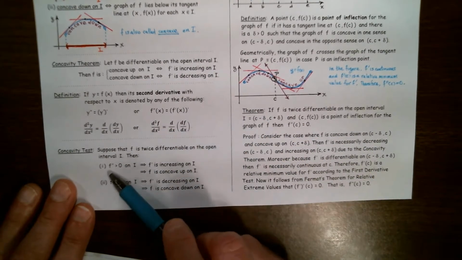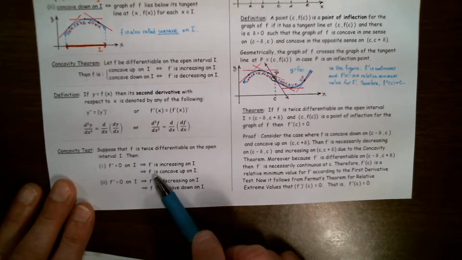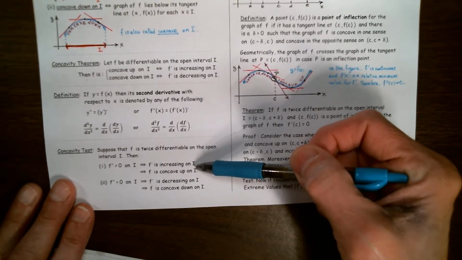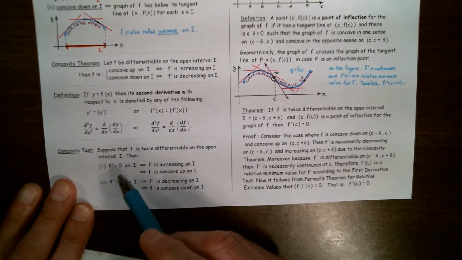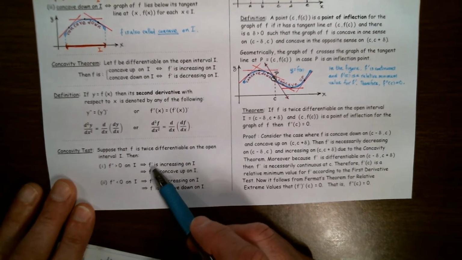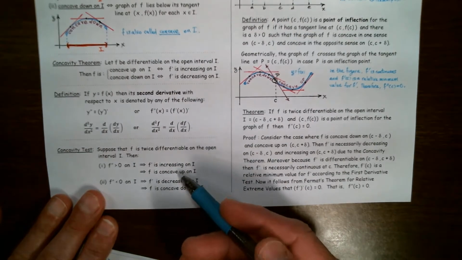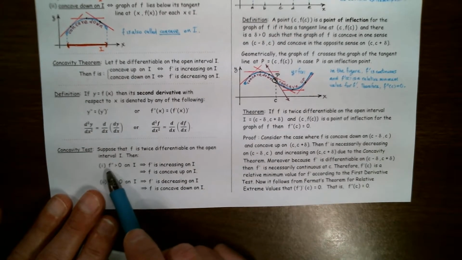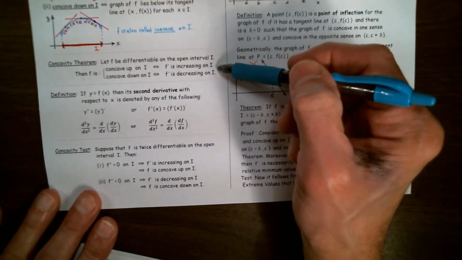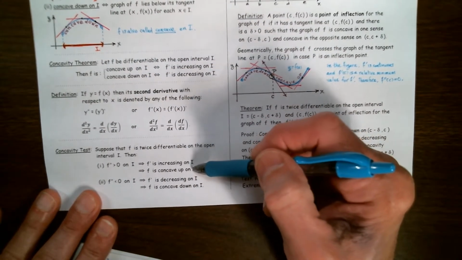In such a case, if the second derivative is always positive on that open interval, then that means the first derivative function is an increasing function on I, because the second derivative is the first derivative of f prime. And we know that if a function has a positive derivative on the interval, it must be increasing. So positive second derivative means our first derivative function is increasing. But remember, by our concavity theorem, if the first derivative function is increasing, then f is indeed concave up on the interval.